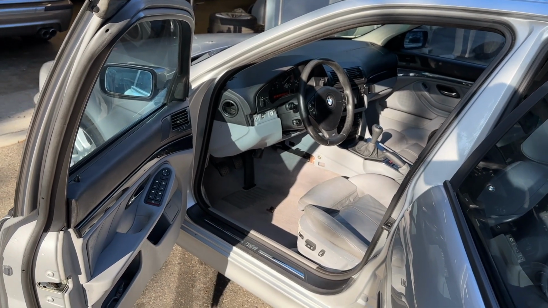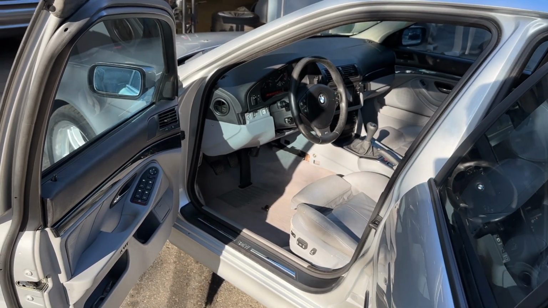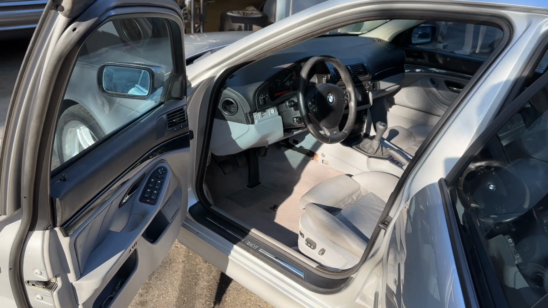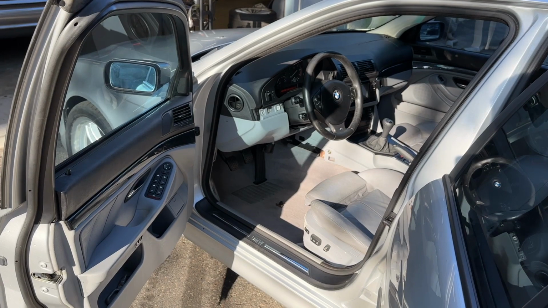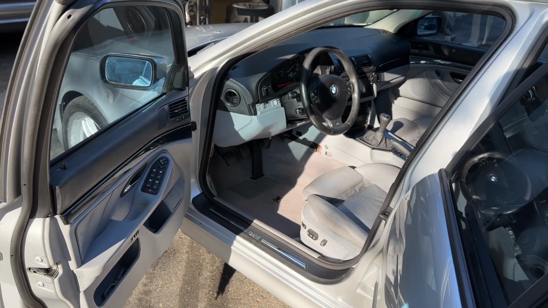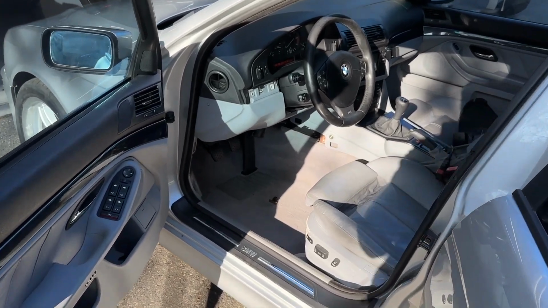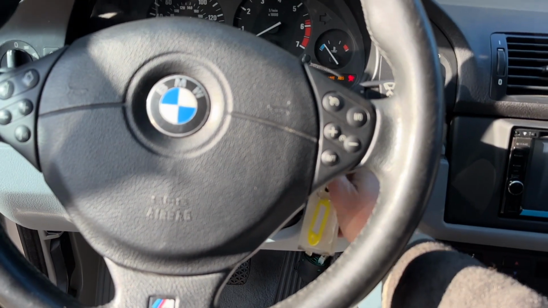There are wiring issues or still EWS issues. You should be able to delete the EWS, which I've done, from the DME, but still have it function for the clutch switch. Because right now you can start it without pressing the clutch, which means you could start it in gear and the thing would roll. Take a look at this.